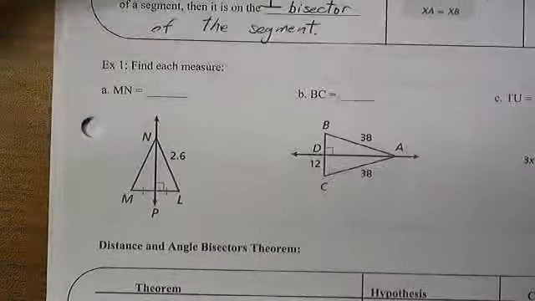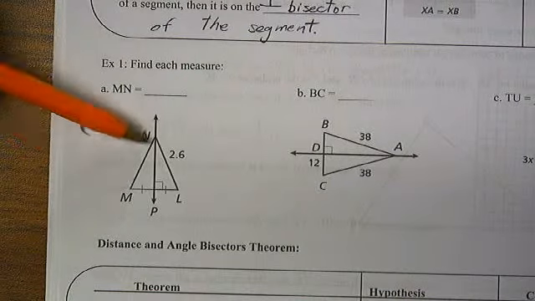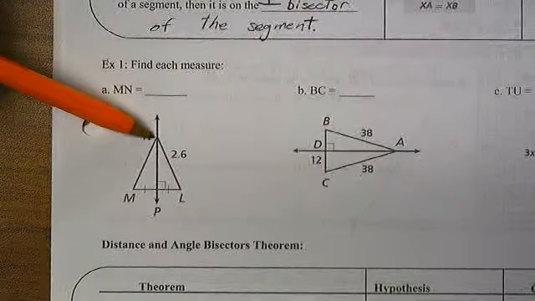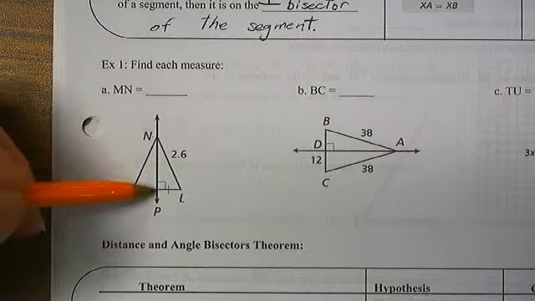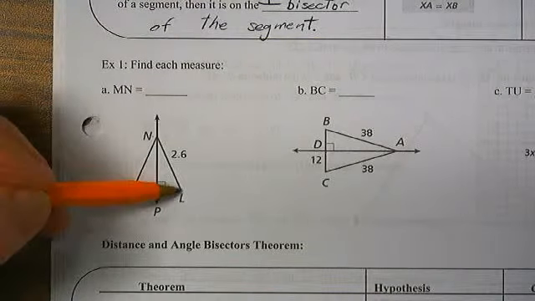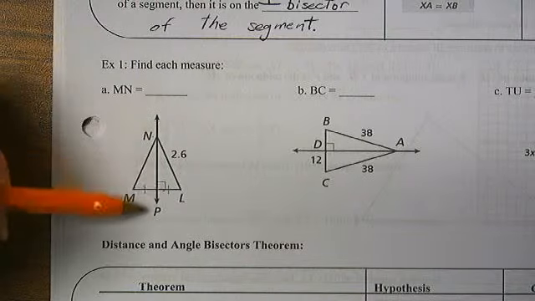Well, let's look at this problem. Find MN. Well, what do we know? Okay, this MP is congruent to PL, and we have a right angle. So we have a perpendicular bisector.